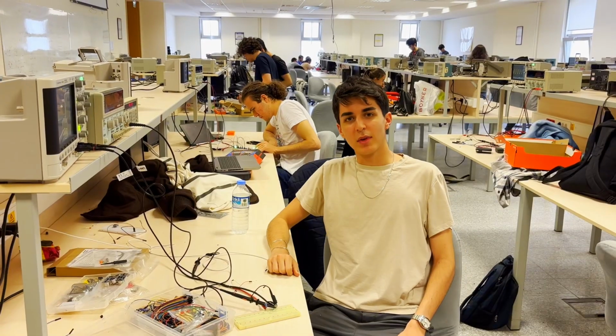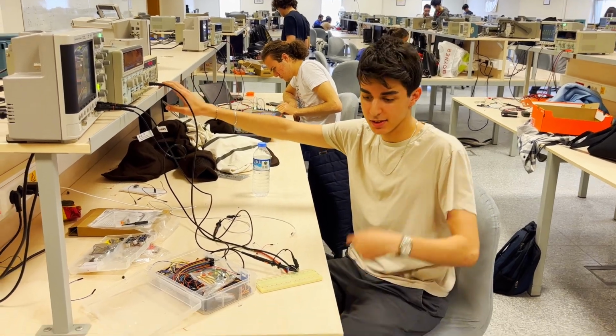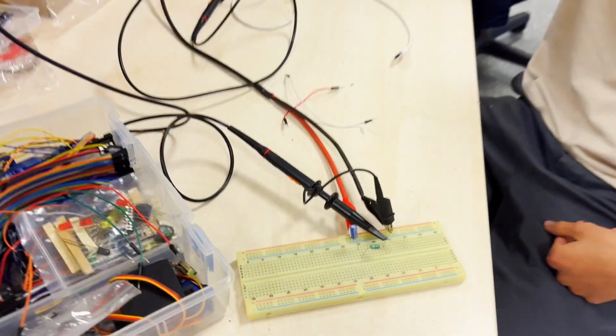For table 2, we have to find our resonance frequency, and to achieve that, we slowly change the frequency of the signal to achieve the peak, the max voltage that we can achieve. As you can see from the video, this is the circuit.